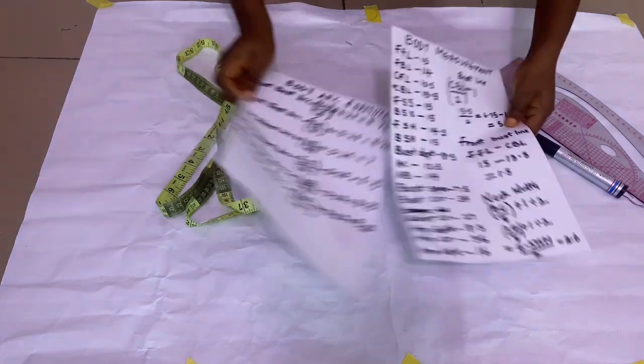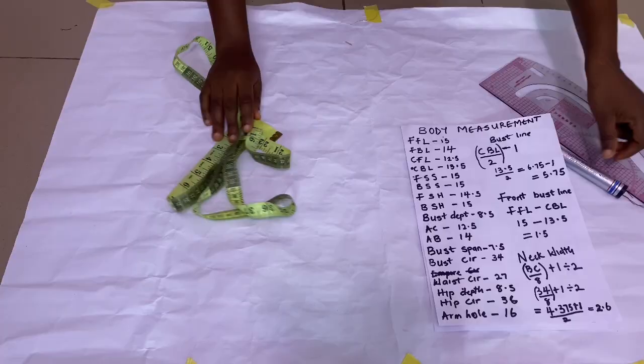So after getting that, the next thing is to get your pattern paper.